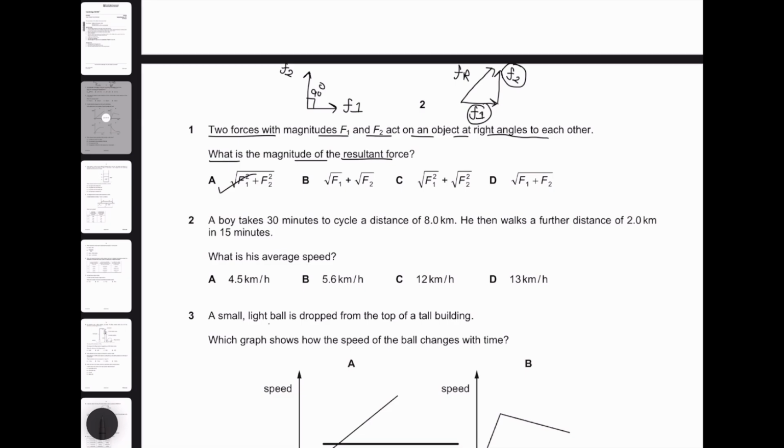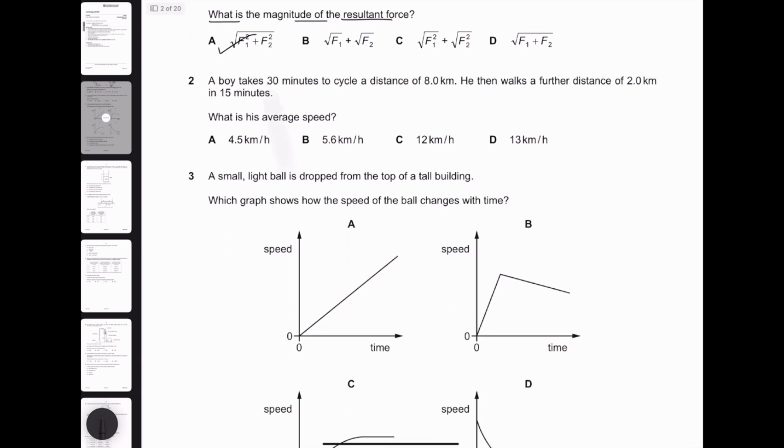Now, second question. A boy takes 30 minutes to cycle a distance of 8 km, then walks a further distance of 2 kilometers in 15 minutes. What is the average speed? Average speed is given by total distance over the total time taken. How much is the total distance? 8 plus 2. What is the total time? 30 minutes plus 15 minutes. But there is a catch here.